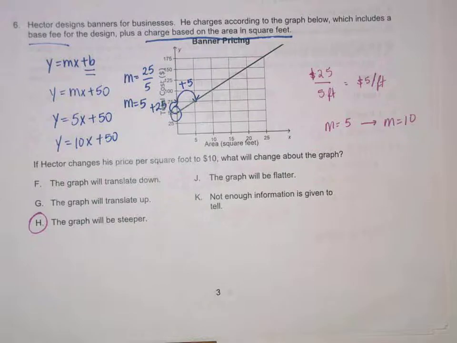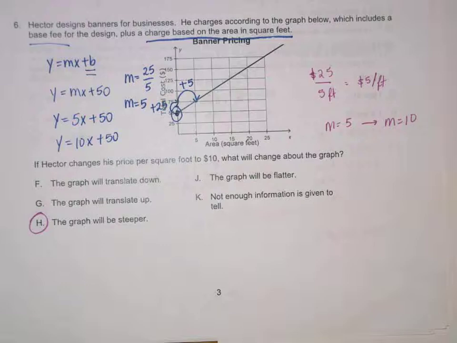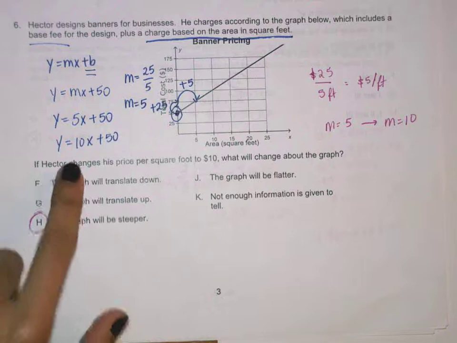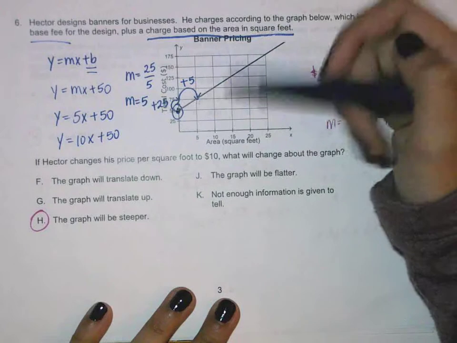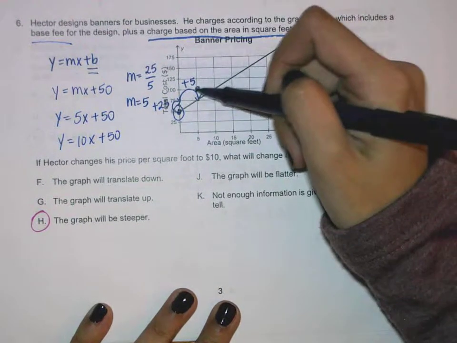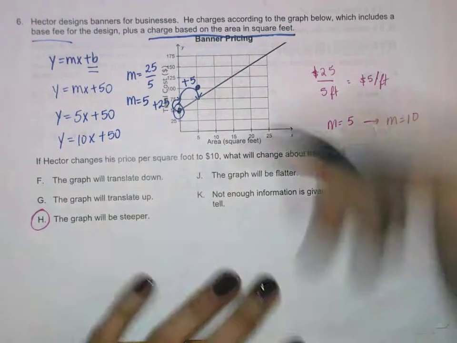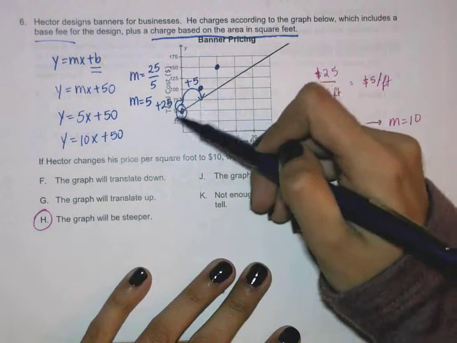So at 0, the base fee is still going to be 50, and then at 5 square feet, instead of charging $75, it's going to be $100. So I'm going to go over here and plot my points. And for 10 square feet, it's going to be $150. So I'm going to come over here and plot my points. And this is going to be my new graph.